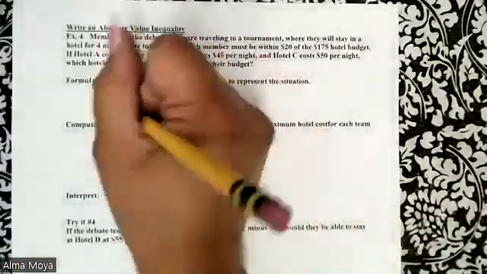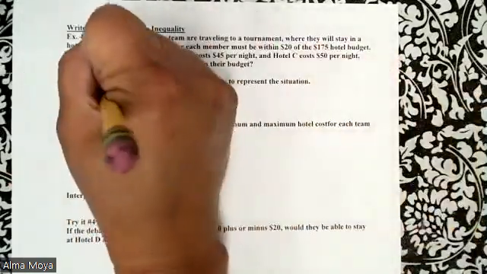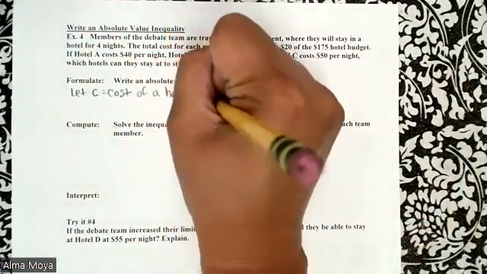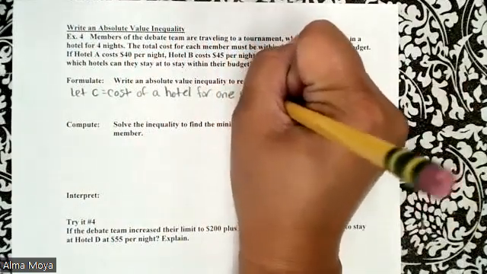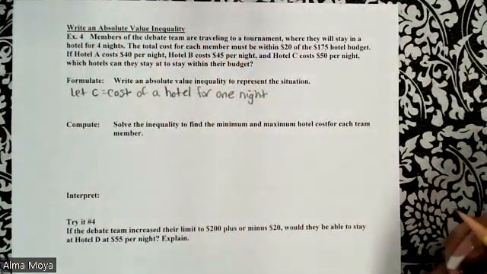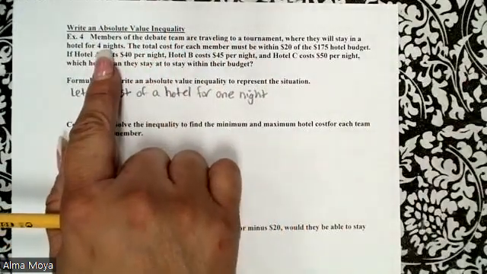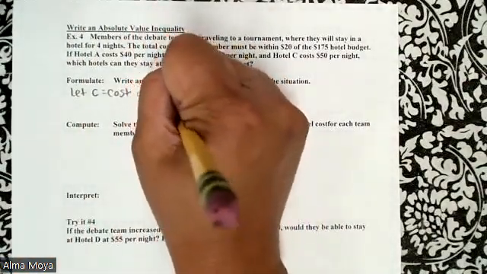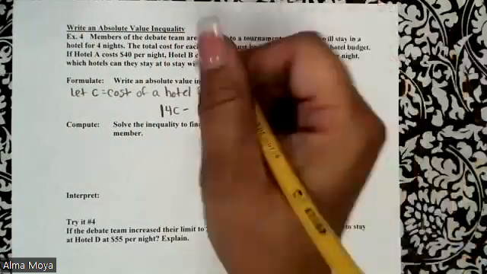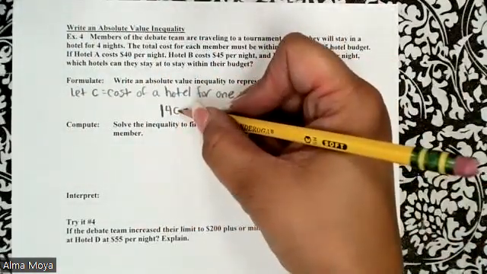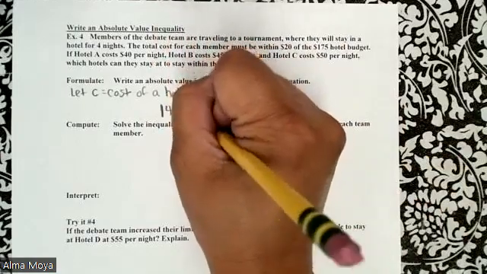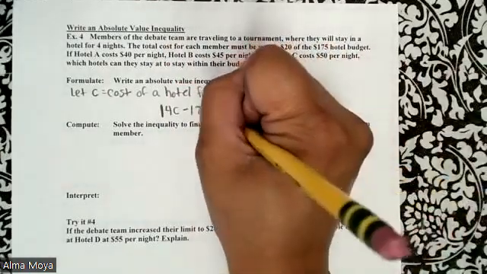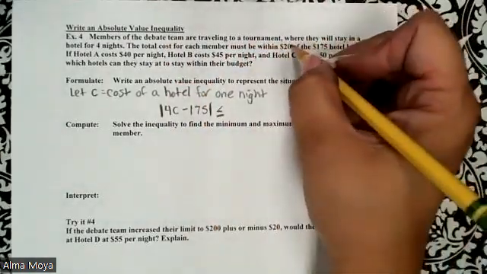So I'm going to let C equal the cost of a hotel for 1 night. Now it says you're going to stay there for 4 nights, so I'm going to take 4 and multiply it by C. Now the budget is 175. So the 4 nights times whatever the cost is, I'm going to take that and make sure it has to be in that 175 range. I'm going to set that less than or equal to, the budget has to be within $20.